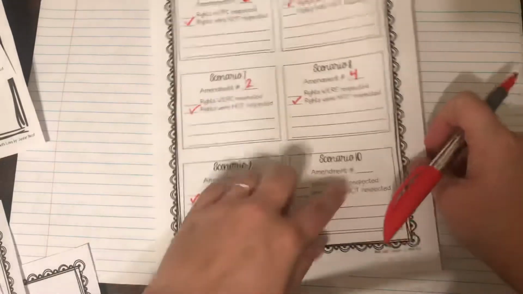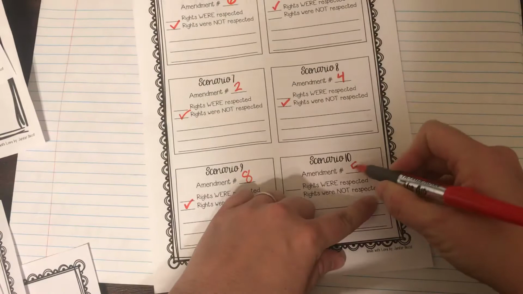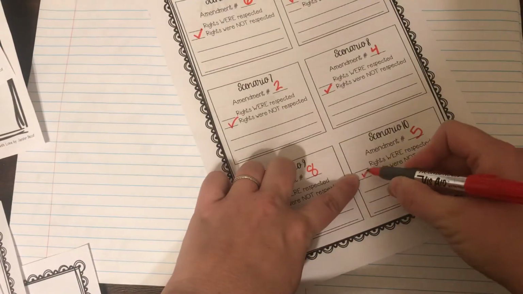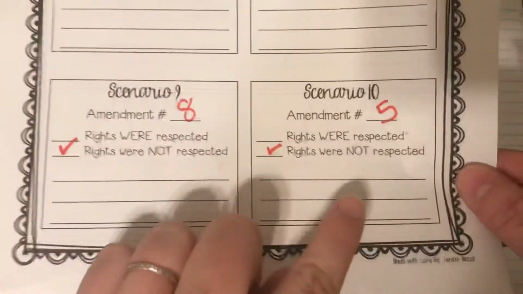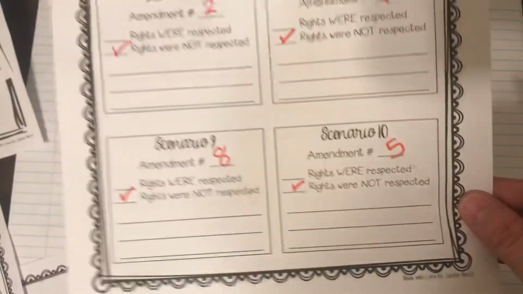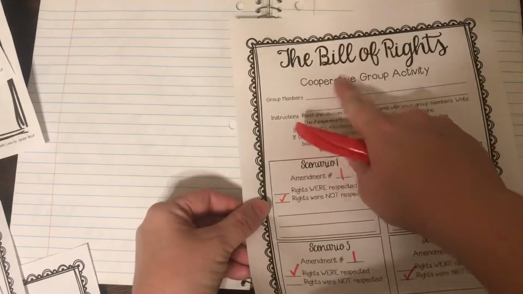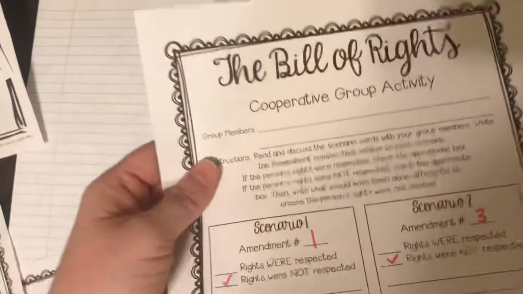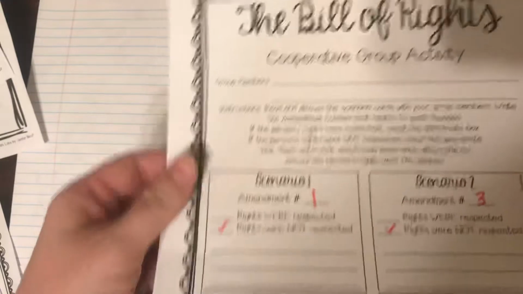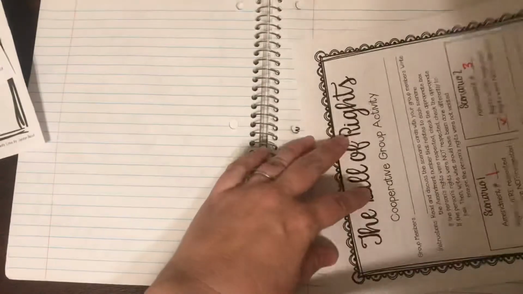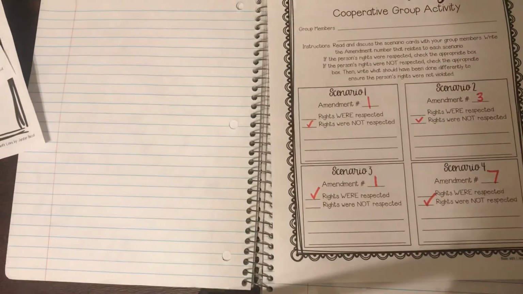So in our last amendment here, the Fifth Amendment is represented, and were his rights respected? No. He has the right to keep his mouth shut. So that's basically what we went over in class. I didn't have any group members, but if you had group members in class, you can write their names. And again, this is something we can just put inside of our notebooks, whether you want to fold it or glue it down, whatever you'd like.